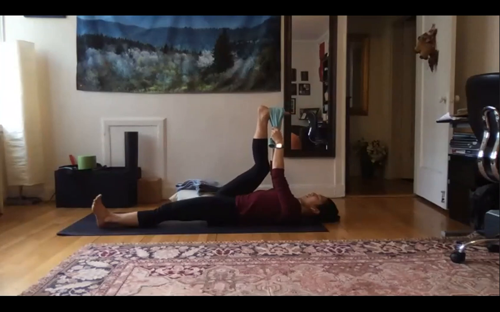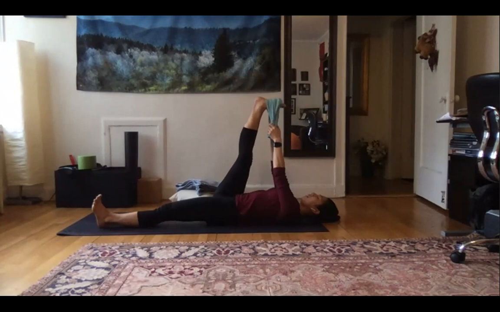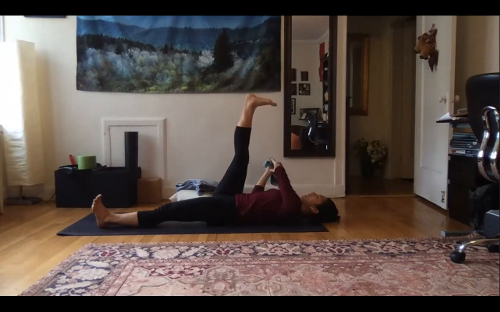If your leg wants to stay bent, feel free to do that. You can always come back to hands around the shin too, thigh just pressing in towards the chest. Eventually that heel might straighten all the way towards the sky. Create that 90-degree angle here. Good. From here, you can move that strap off to the side.